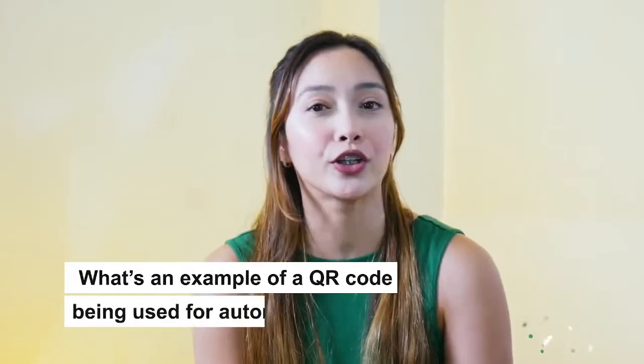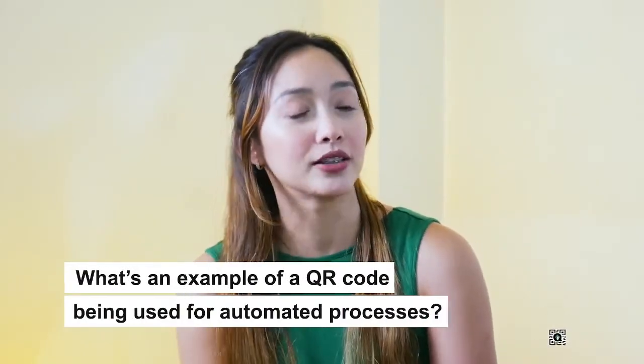Right. So let's dive in, Ben, and let's go to all these questions now and start the discussion. We're used to seeing QR codes being used by big brands for marketing, but not a lot about its ability to automate other processes. To give our listeners out there an idea, can you give us one short example of a QR code being used for automated processes?